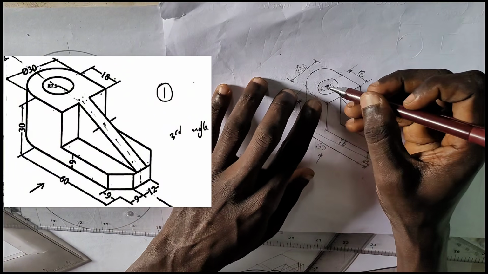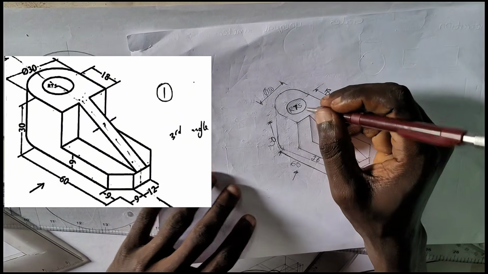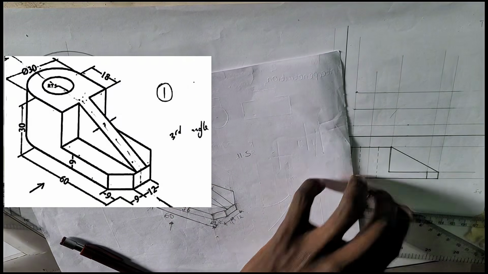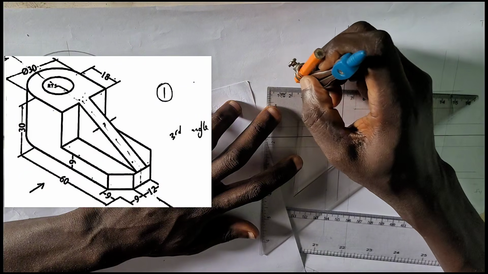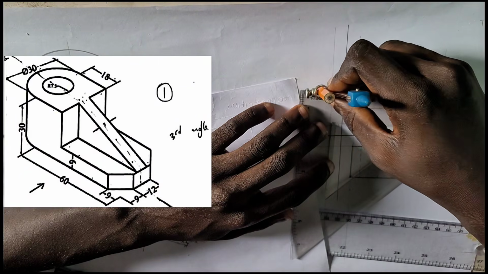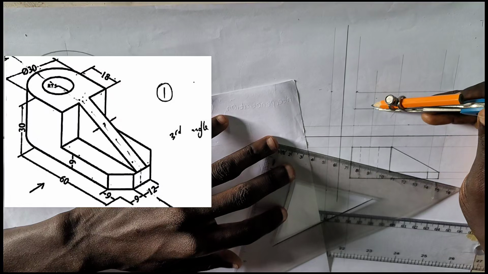Now, since we have gotten the middle, let's draw this circle inside. So this circle inside has a radius of 7.5 millimeters. So let's measure out 7.5 millimeters and draw that circle. Okay, so let's draw the circle.